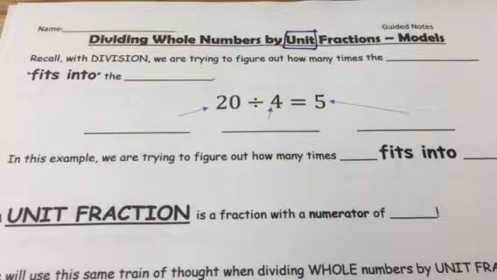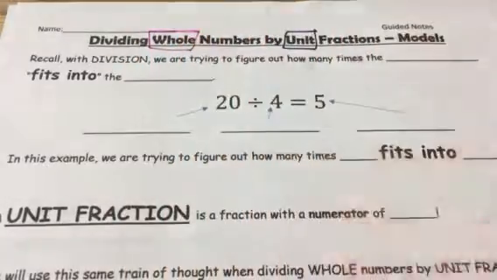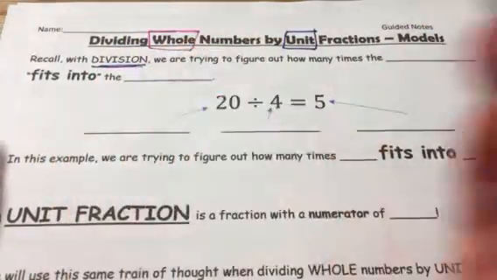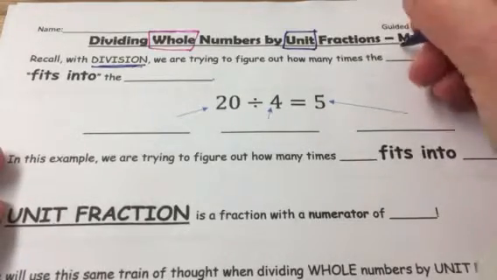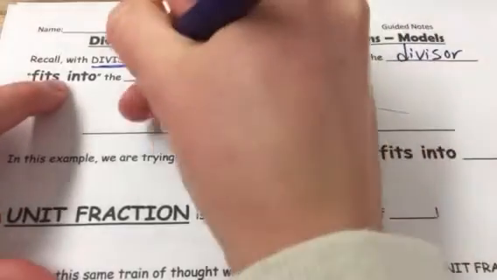So today we're going to go ahead and divide whole numbers by unit fractions, because it's really important for us to understand how many unit fractions make up a whole thing. So remember, with division, we're going to go back to that third grade train of thought. What we're trying to figure out is how many times the divisor fits into the dividend.